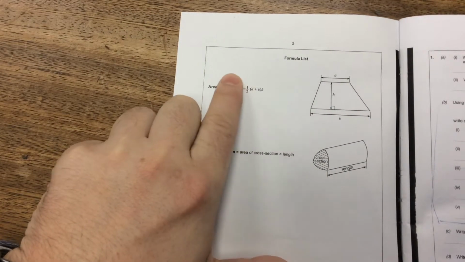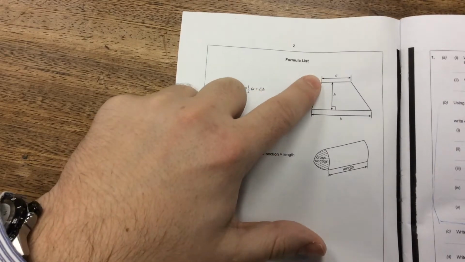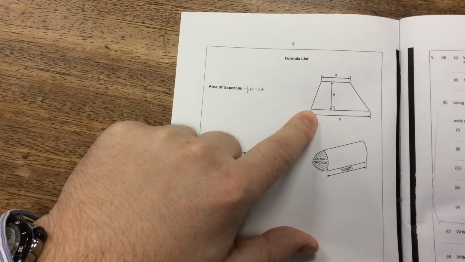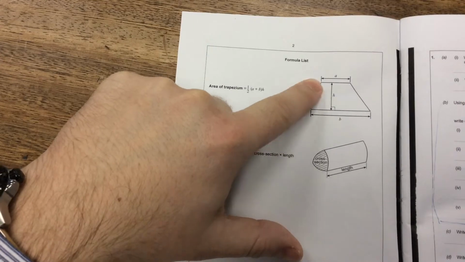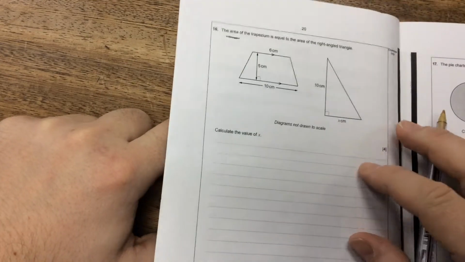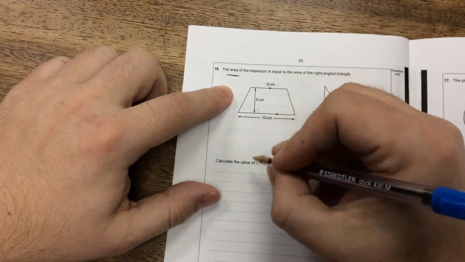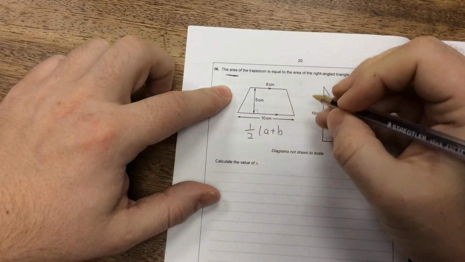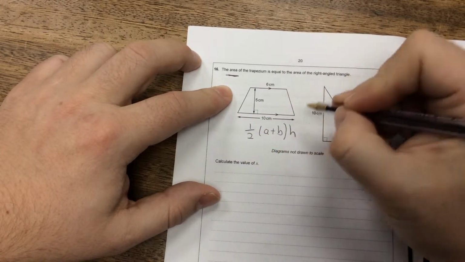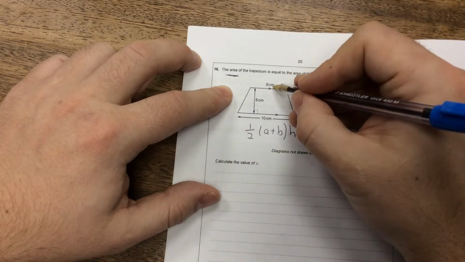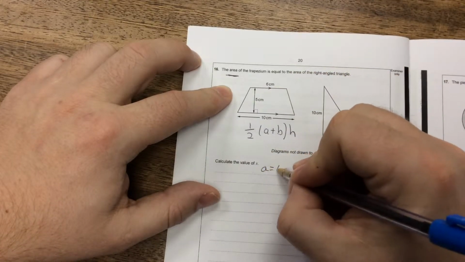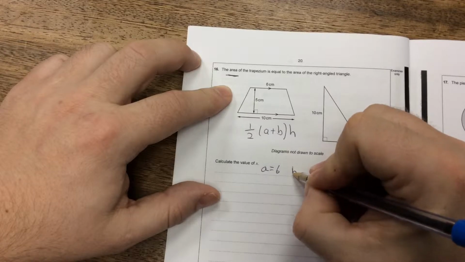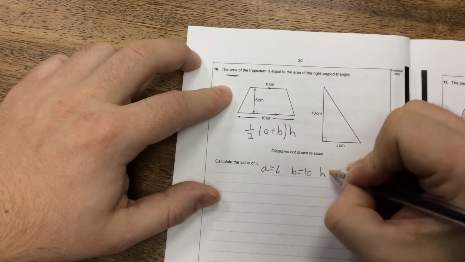Half the sum of the parallel sides, so half of A add B, times the perpendicular height. So the formula for a trapezium is half of A add B times the height. A, if you remember from the front, is the number on top. So for this question, A is 6, B is 10, H is 5.